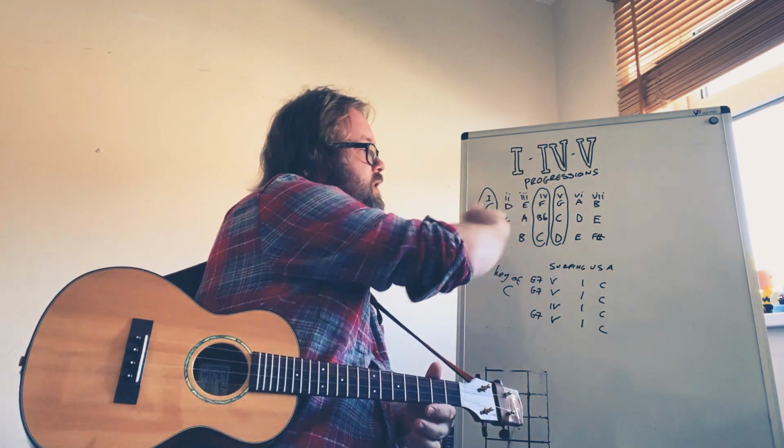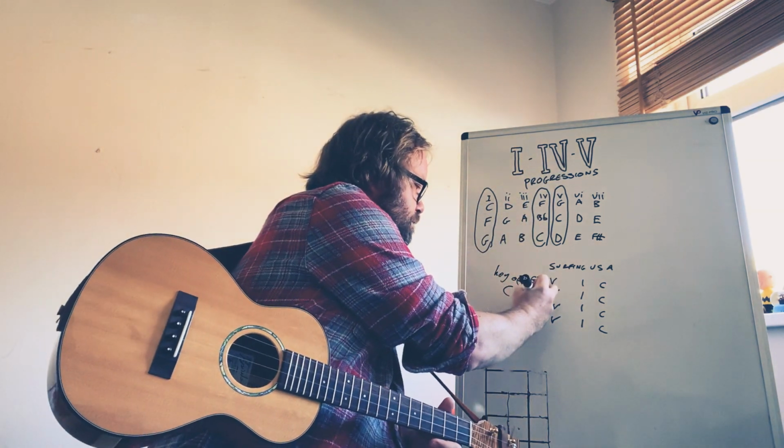Now the 4 chord in the key of C is just an F, just a bog standard F major. Now, this gives us our chords to Surfing USA. Surfing USA is a really lovely example of a 1-4-5 progression because it really uses the tension of this 5 chord wanting to go back to the 1 chord all the way through, which you'll see.